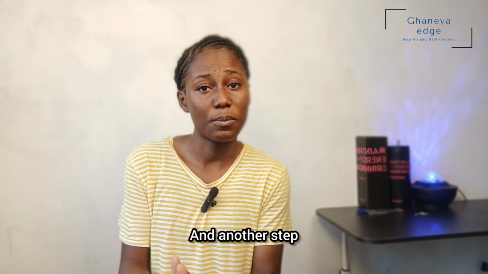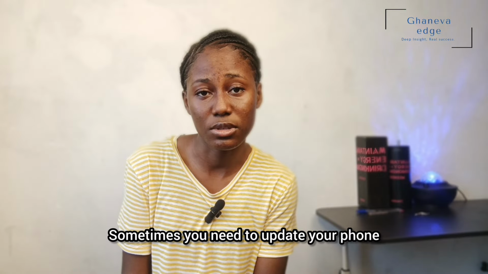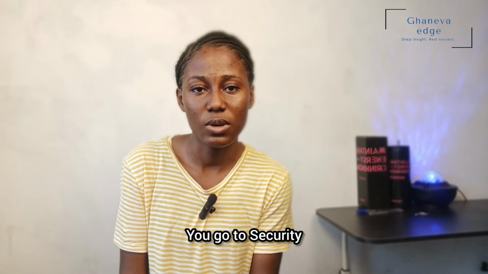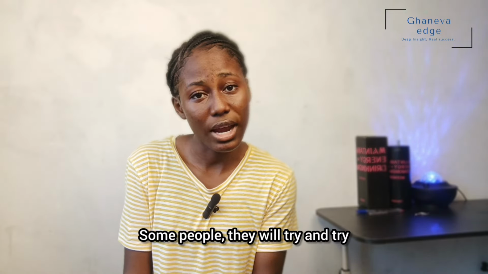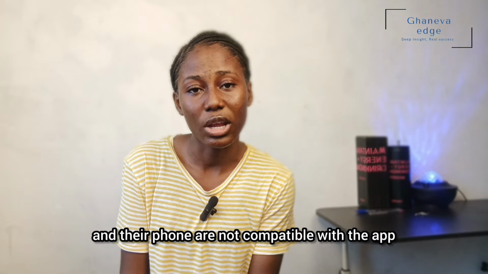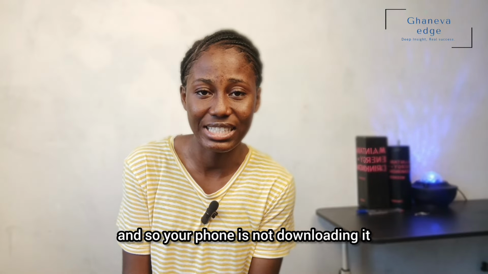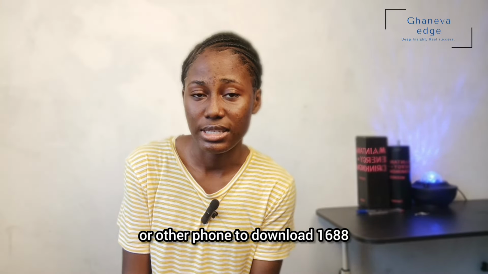Another step that will help you to get the app if you're not getting it is to update your phone. Sometimes you need to update your phone. So you go to settings, you go to security, then you update your phone right from there. Some people too will try and their phones are not compatible with the app. If you keep doing all these things I've said and your phone is still not downloading it, then you need to get a new or other phone to download 1688.